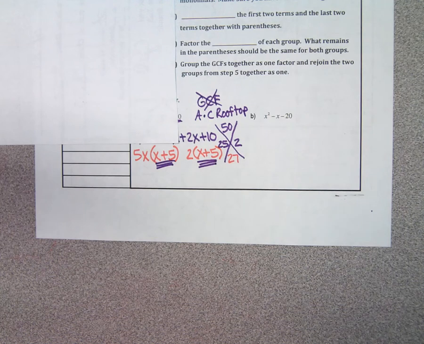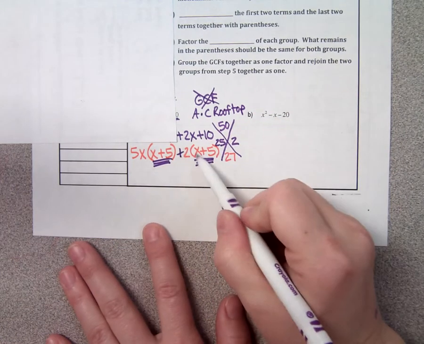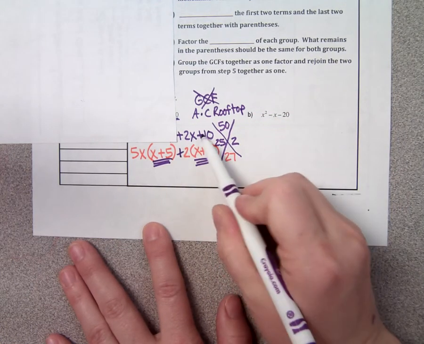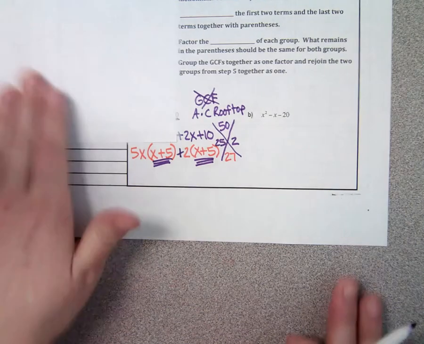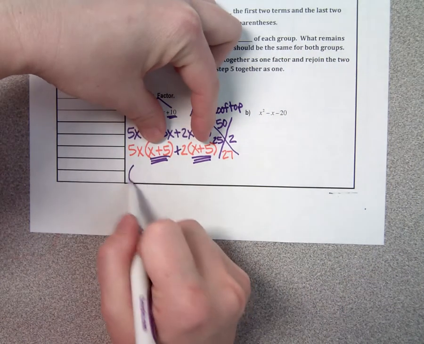Then I try to figure out what kind of 2 it is. Is it a positive 2 or is it a negative? Positive. It's a positive 2. That way, 2 times x makes that 2x. 2 times 5 makes that 10. Okay, and then the final step, you just take what's in both of these parentheses, and you just write it one time.